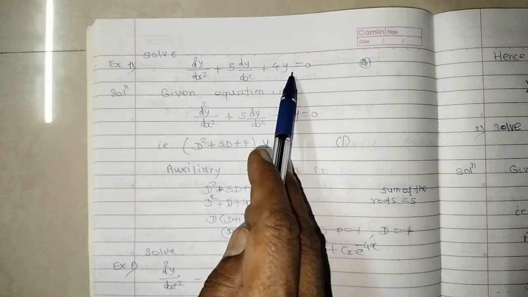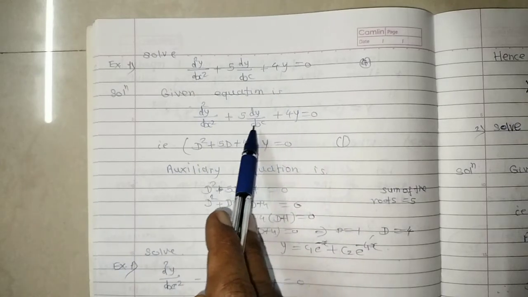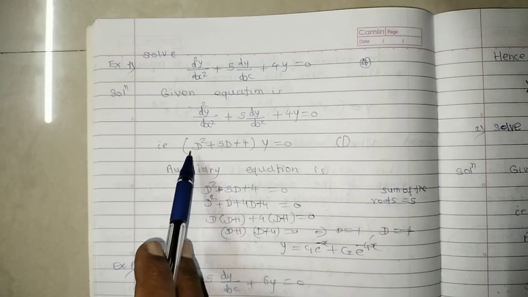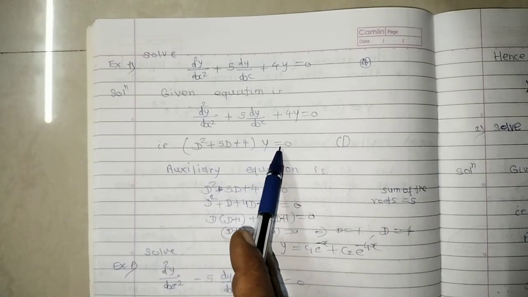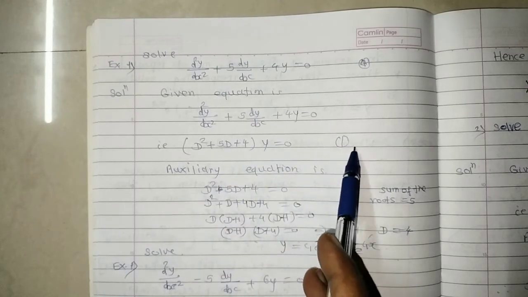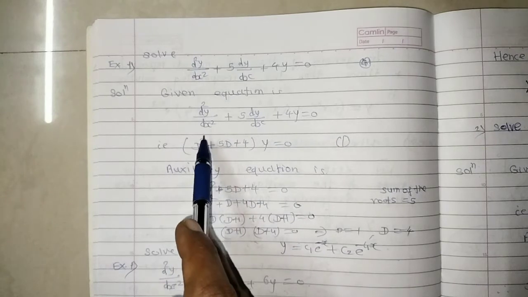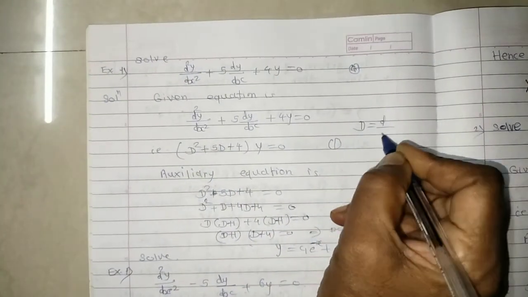We first write the given equation, and it can be written in the form (D square plus 5D plus 4) y equal to 0, and we denote this as equation 1. Here D means d by dx.